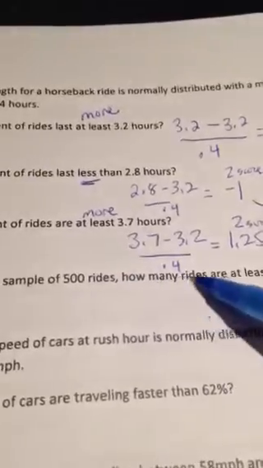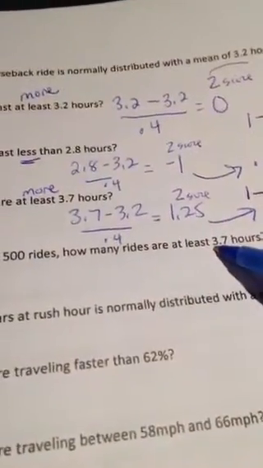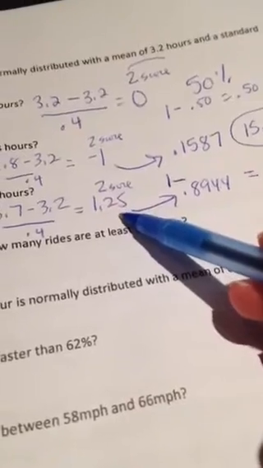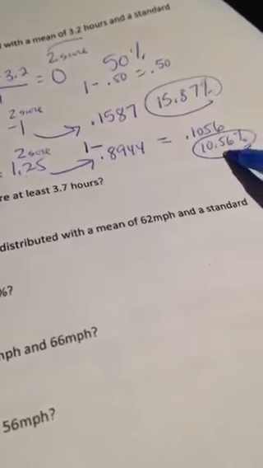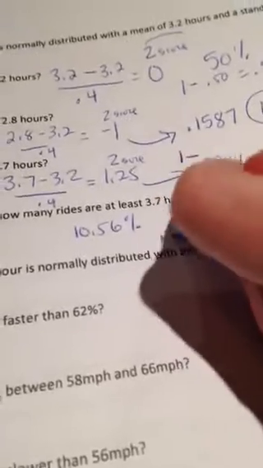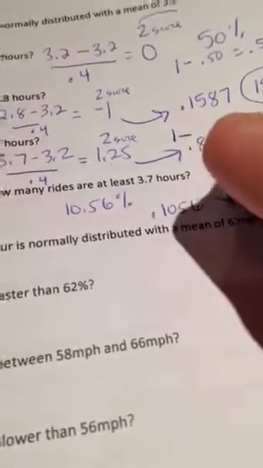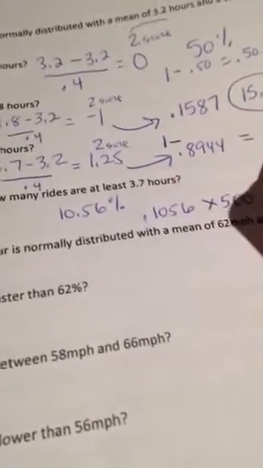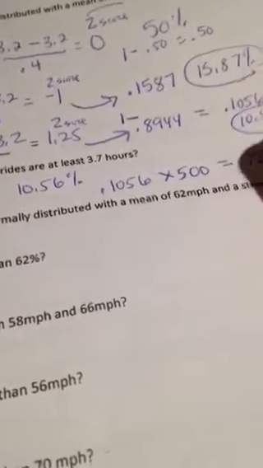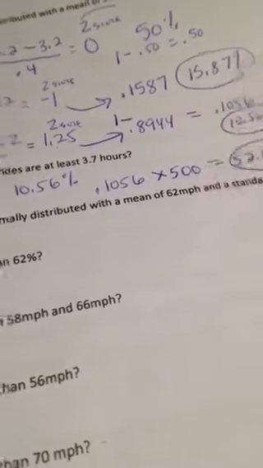Now here, it'll say in a random sample of 500 rides, how many rides are at least 3.7? So here's your percent. We just found at least 3.7 right here. We found the z-score. Since it said at least, that means more than, so we did 1 minus, and you get this 10.56%. Okay, if you want to write that as a decimal, it'd be 0.1056. And if you want the actual number in a sample of 500, you take that percent and just multiply by 500, and you'll get about 52.8. If you want to round it up to 53, that's fine, somewhere in there.